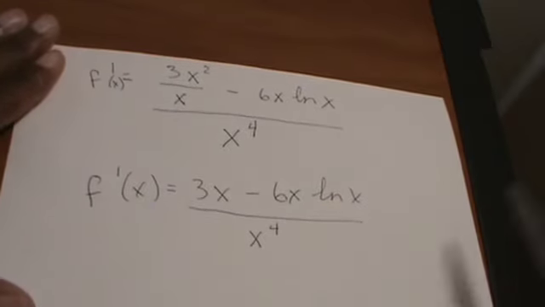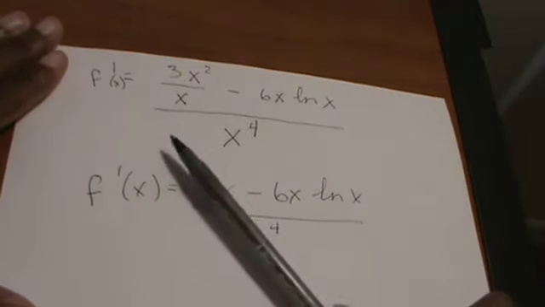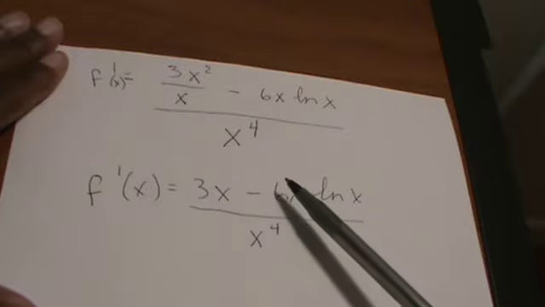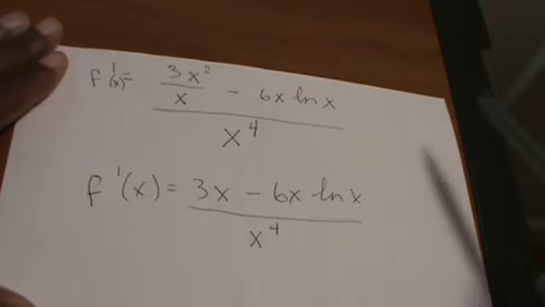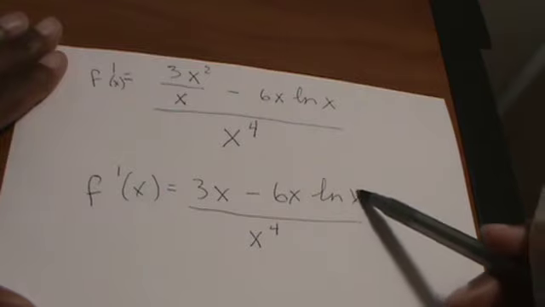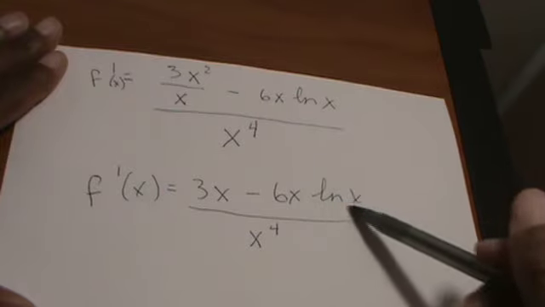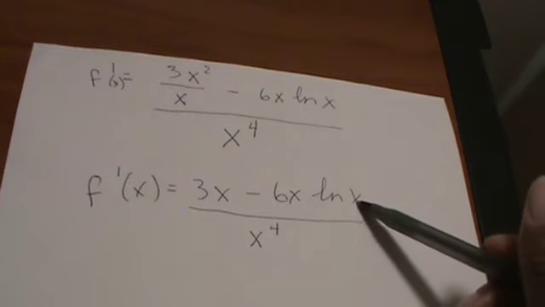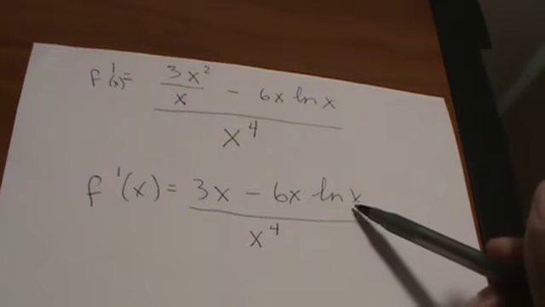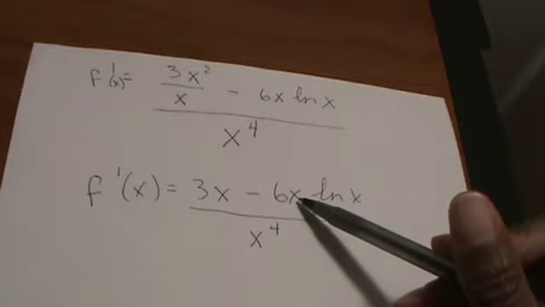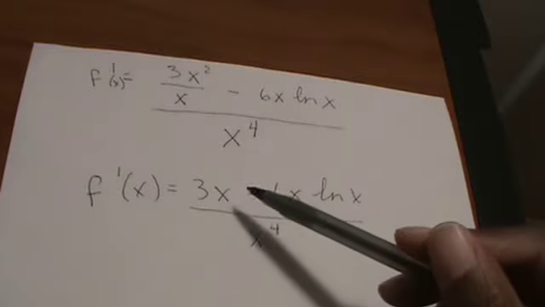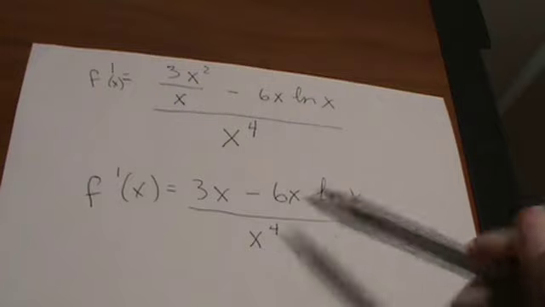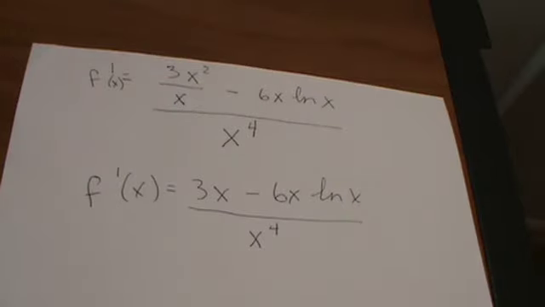And I think what my colleague did is she got rid of an x everywhere because there's an x here, here, and here. Notice you can't do anything with this x because it's super glued to the natural log. The natural log is really jealous of anything that comes directly after it, so you're not going to be able to disentangle it. But this x you certainly can. So I think my colleague made it 3 minus 6 natural log of x all over x cubed. Okay, you can always look at her work and see what she's done. All right, so there's 14.